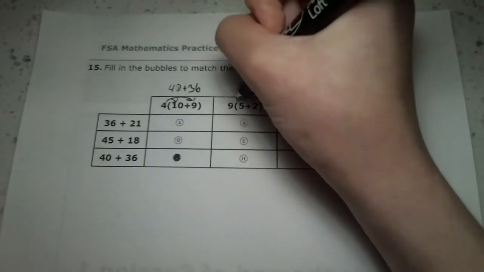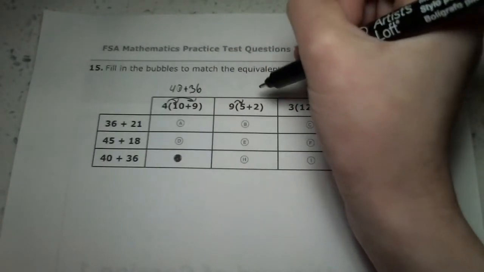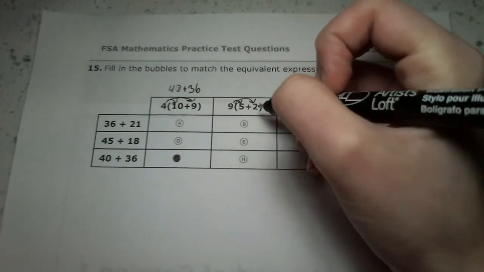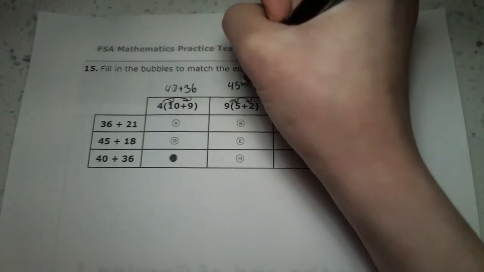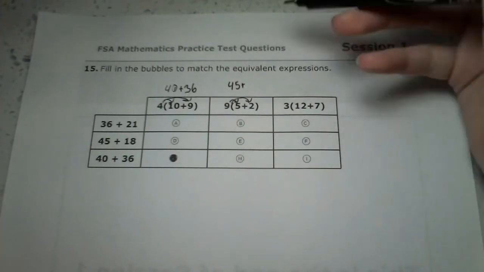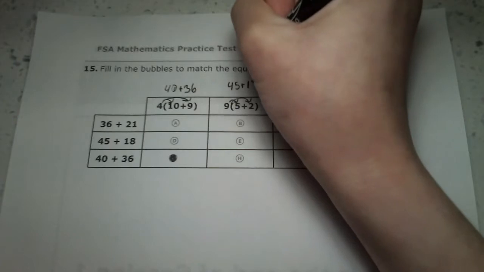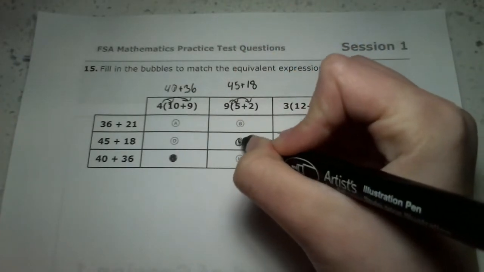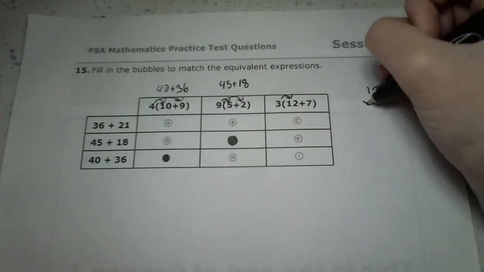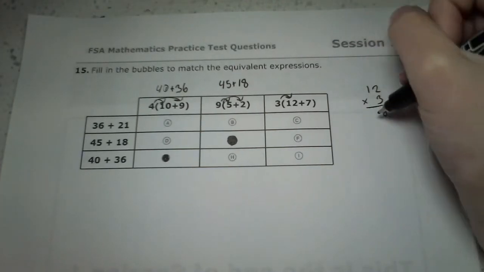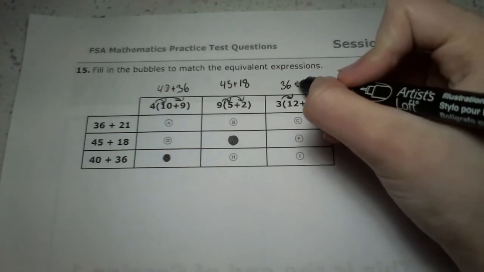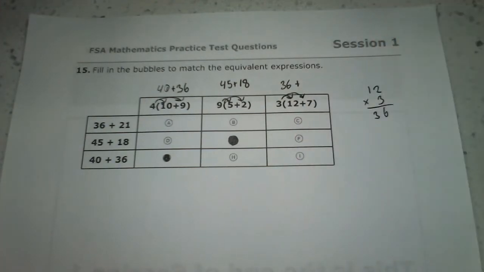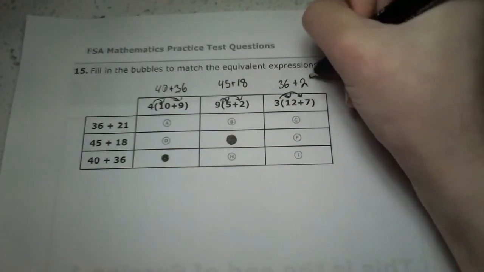And then this one, it's 9 times 5, and then 9 times 2. So 9 times 5 is 45, plus 9 times 2 is 18. So it's this one. Then 3 times 12, 3 times 1, the answer is 36, plus 3 times 7 would be 21.